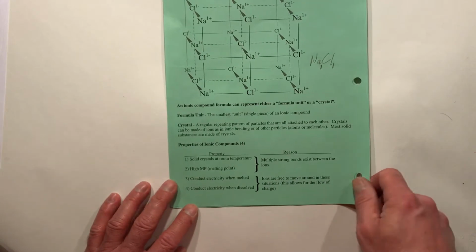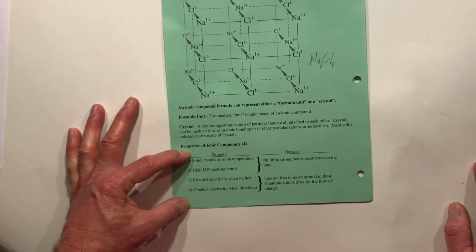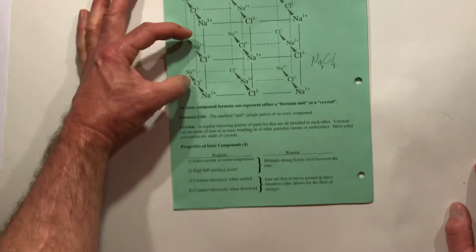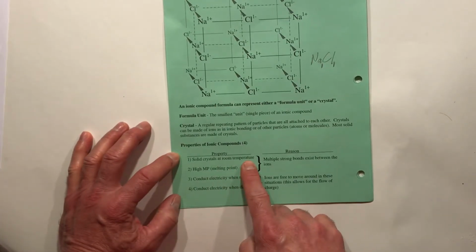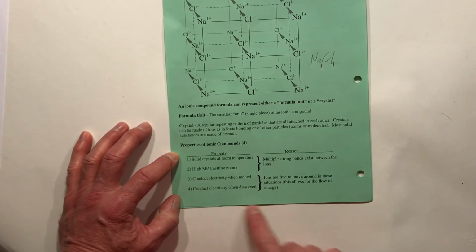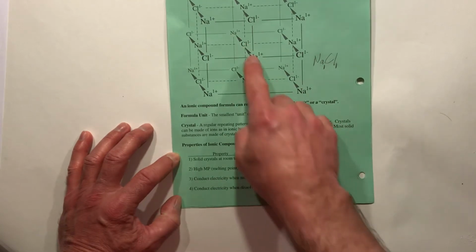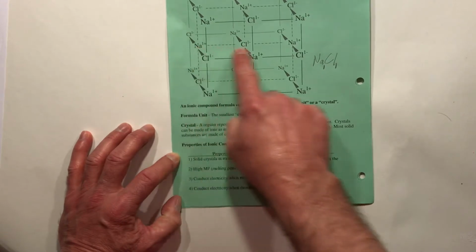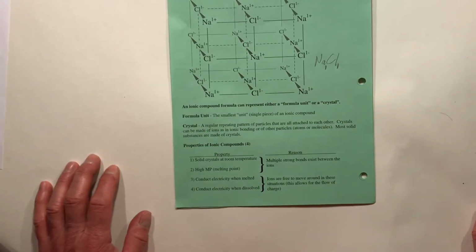And you can see ionic compounds have four properties on a macroscopic scale that result from the way that these ions are bonded together. So on a large scale, we see that solid crystals form at room temperature for ionic compounds, and they have a high melting point, or MP. That's because multiple strong bonds exist to hold these ions in place. Again, take a look at that chloride. It's bonded to an Na1+ above it, below it, to the left, to the right, to the back, and to the front. So in all directions, it's locked in place.